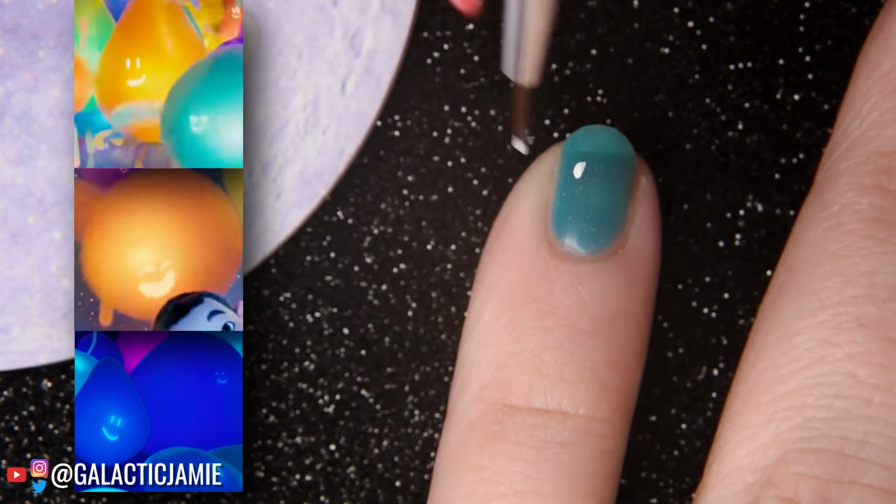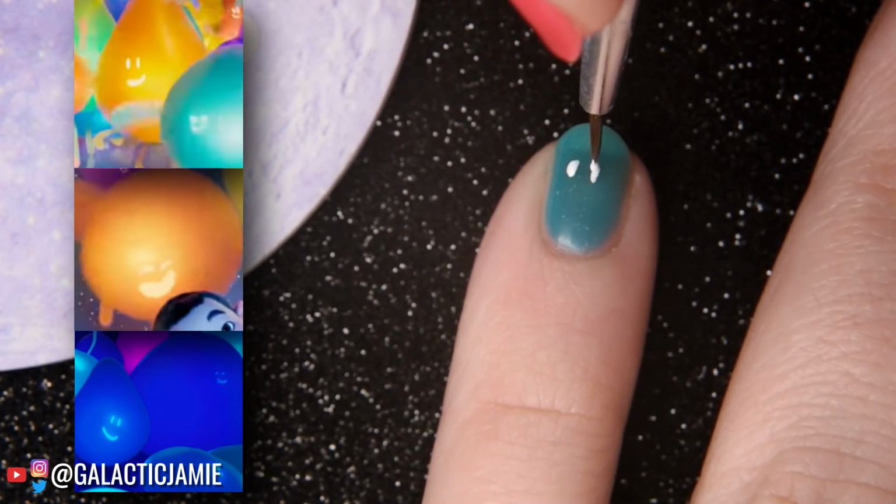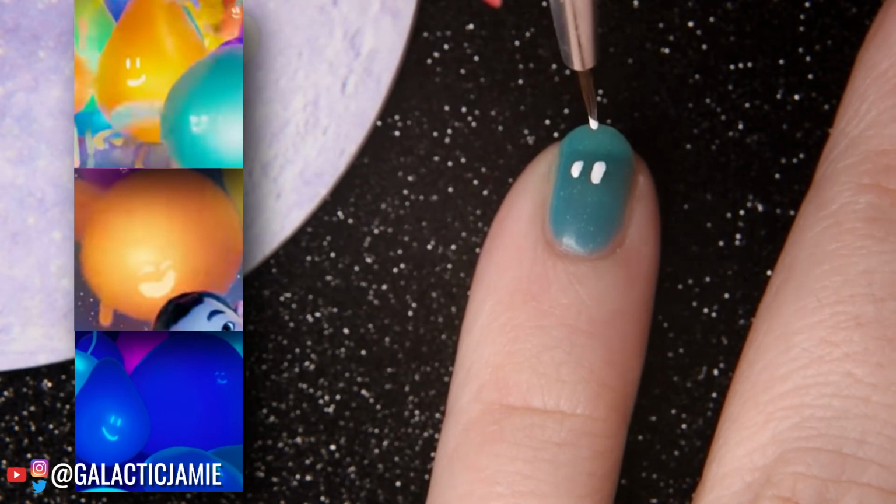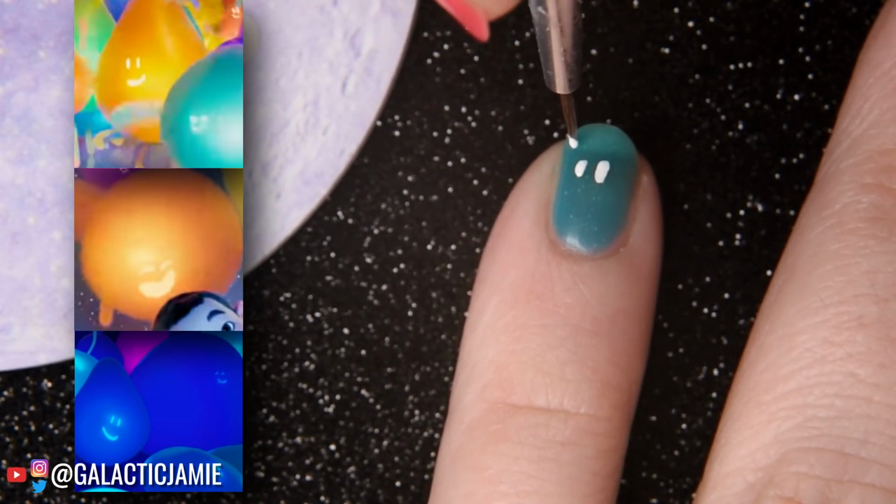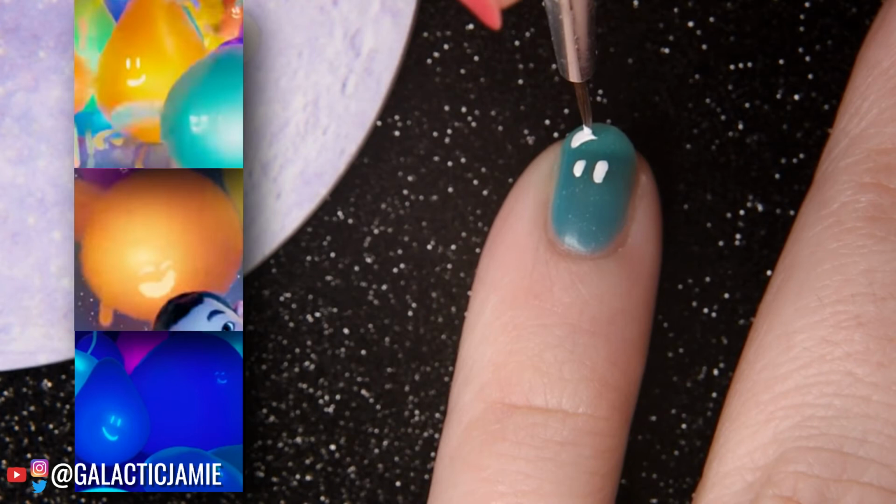And like I said, I wanted to keep the faces not centered and perfect. I wanted them to be a little off-center like they are in the movie. Like their faces completely move around in the movie and just kind of bounce and float in their bodies.